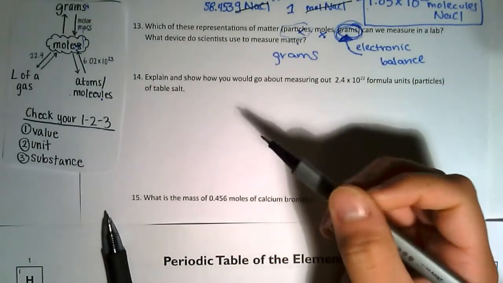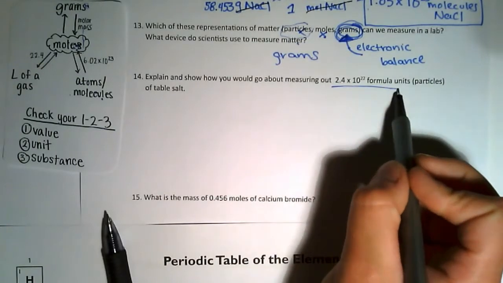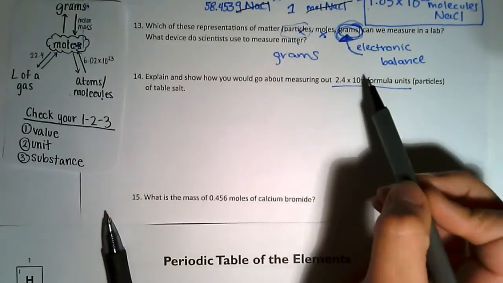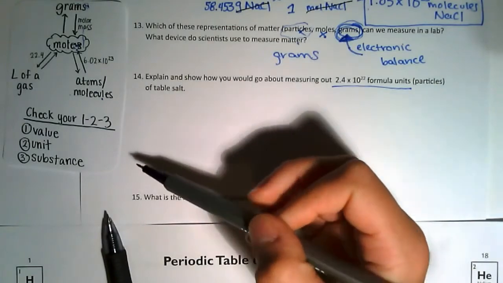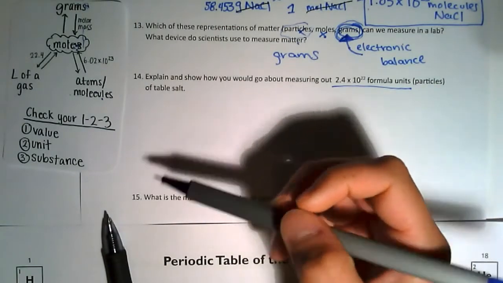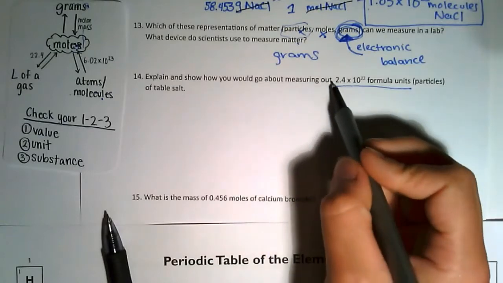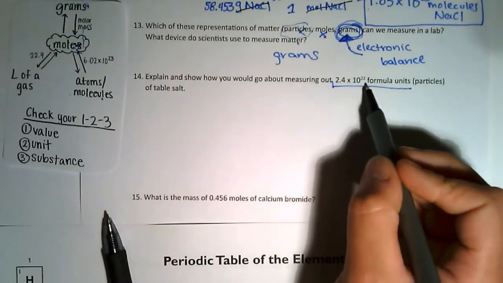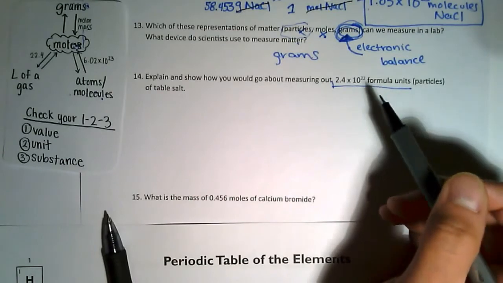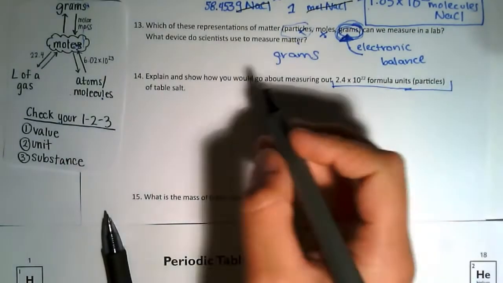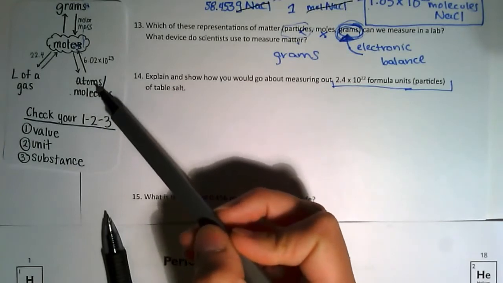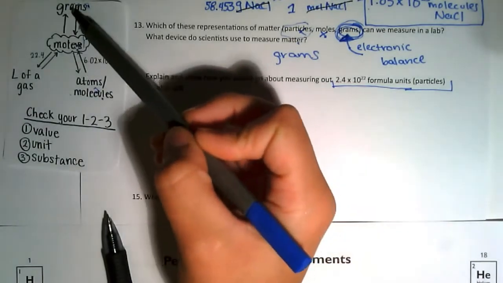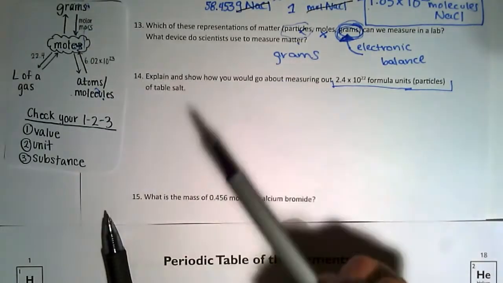we need. So we're going to have to take this value and we're going to have to make some conversions in order to get it into grams, so then we can use an electronic balance to measure out that exact number of grams. And we know that it will be equal to 2.4 times 10 to the 22nd formula units. So we first need to take this and convert it into grams. So formula units, atoms, molecules, particles are down here, and we need to go up to grams. This is going to require 2 conversion factors.